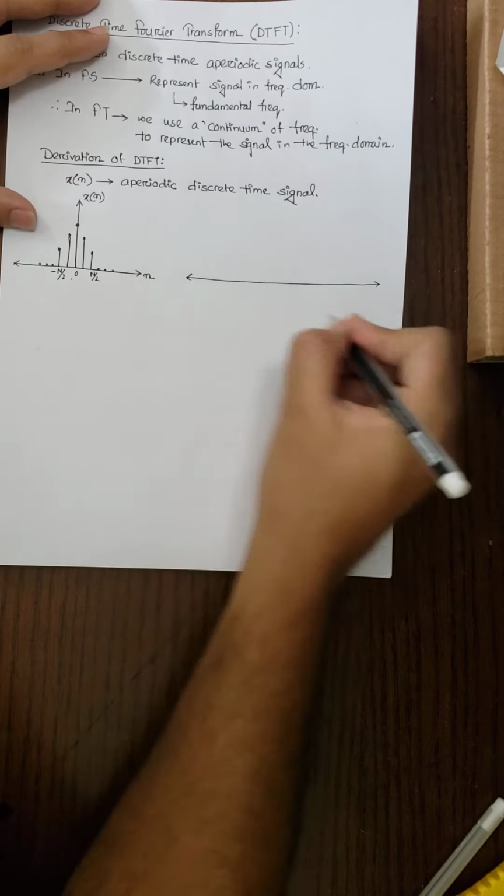Again we get a sample, and there are three gaps over here as well.